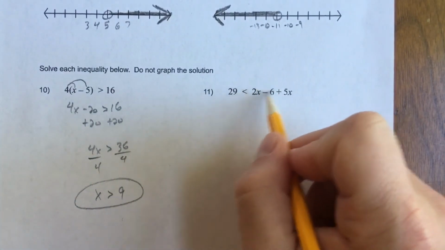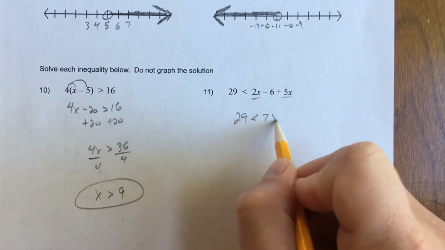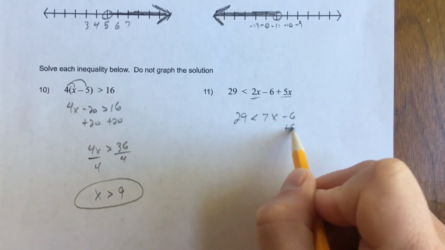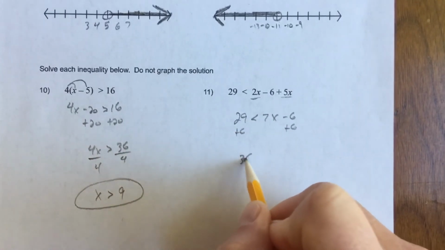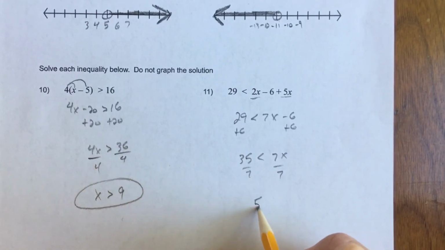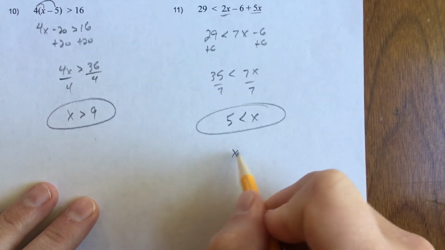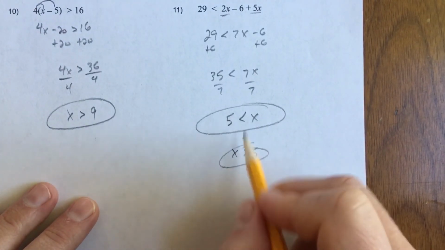On this one, we're going to put our x's together. I got 2 x's plus 5 x's. That gives us 7 x's. Okay. We'll add 6. 35 less than 7x. And then we'll divide by 7. And we get 5 less than x. If you want to flip it around, make it x greater than 5, that works too. Either one of those will get the job done.